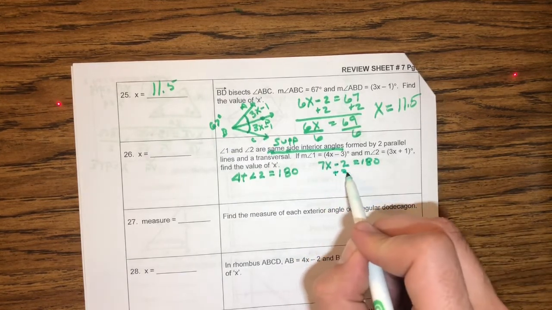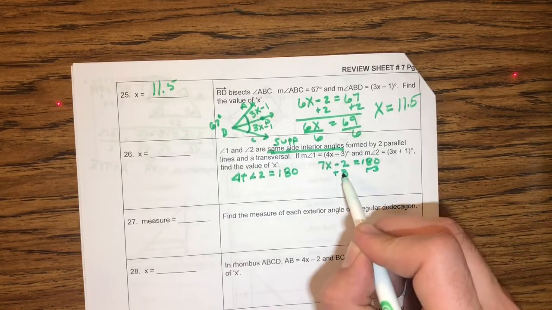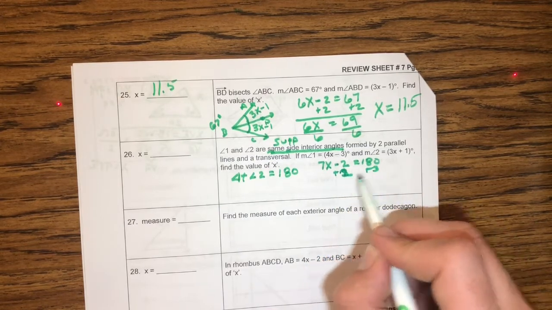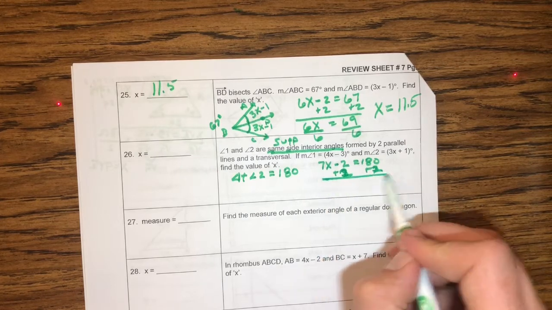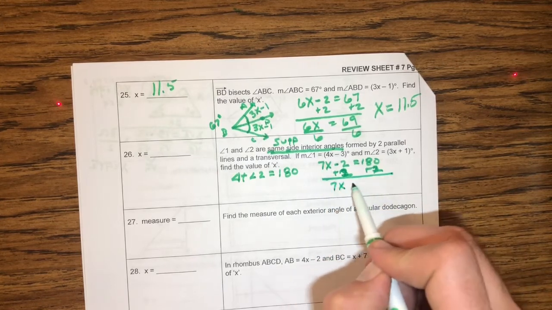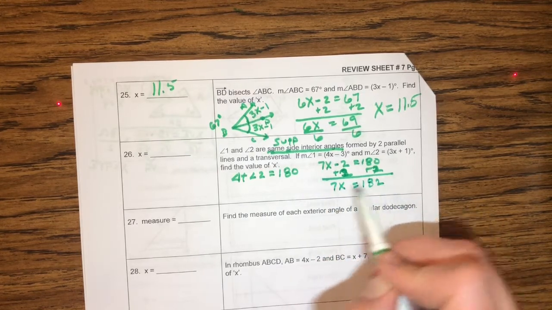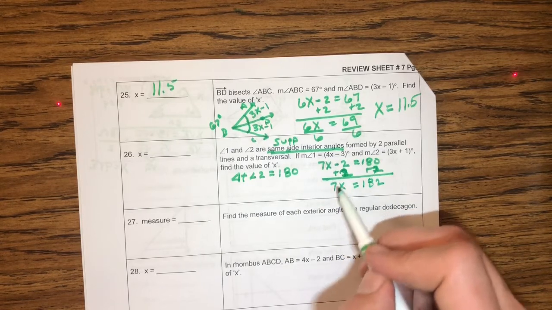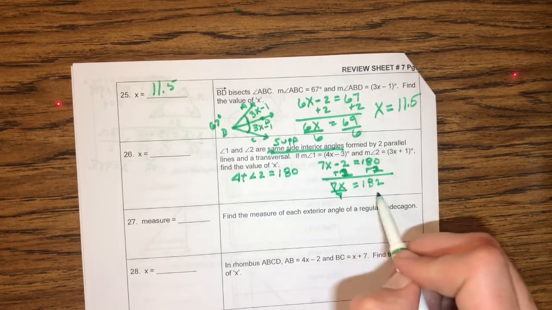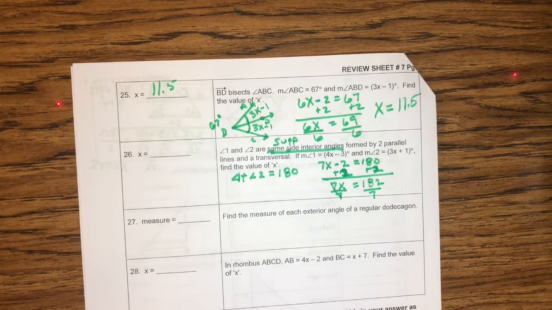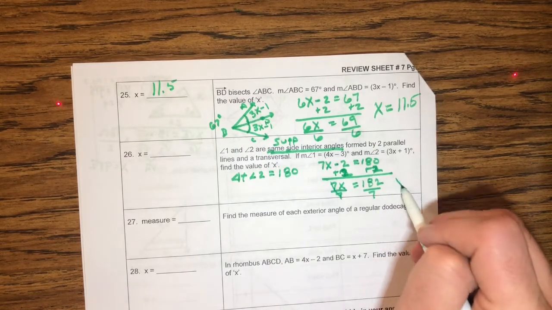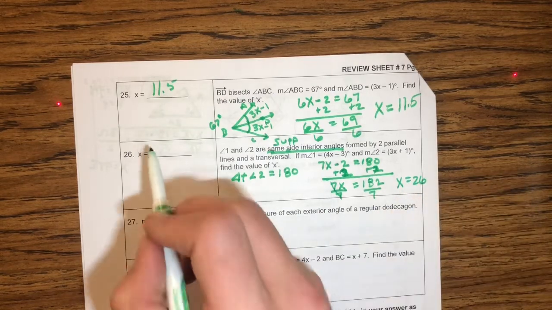Solving for x, I'm going to add 3 to both sides. I'm sorry, that is a 2. I'm going to add 2 to both sides. 7x equals 182. Now that I've isolated my x, I can divide by 7, and 182 divided by 7 is 26. X equals 26.